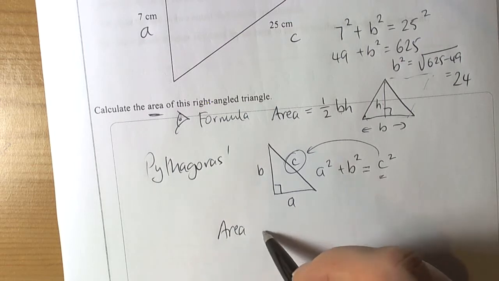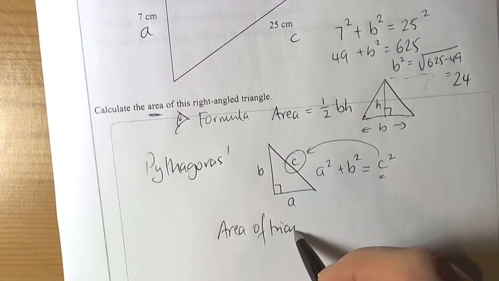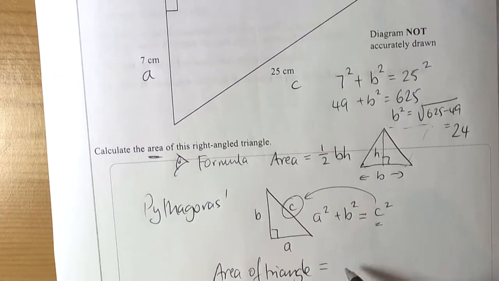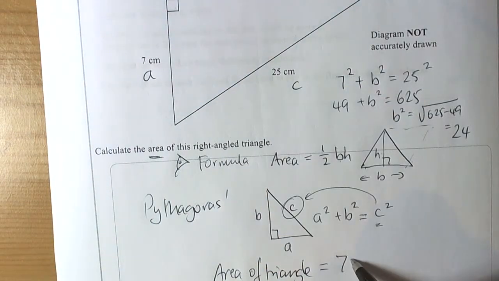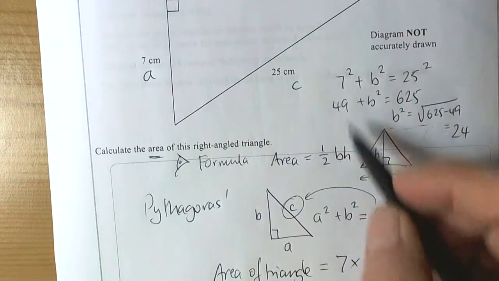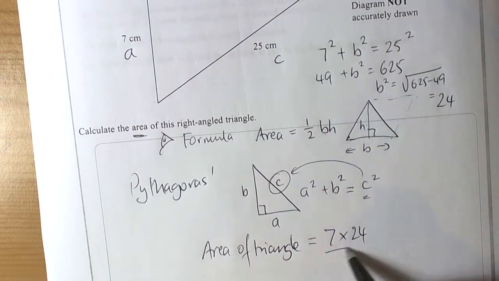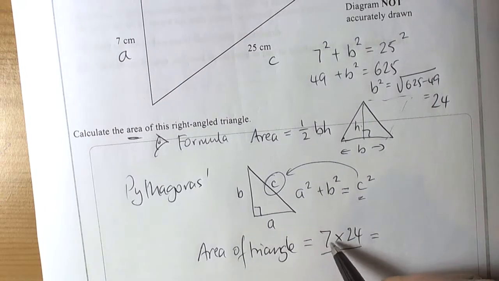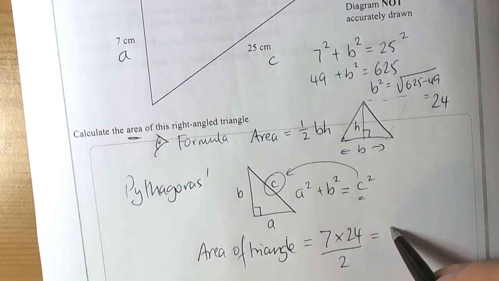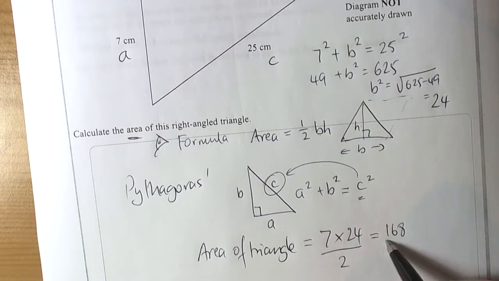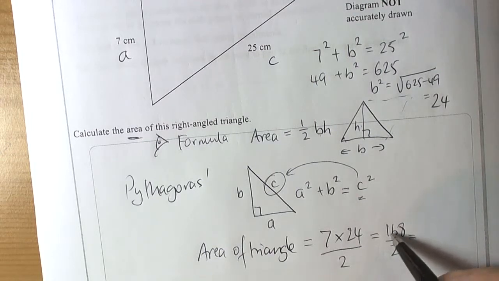So the question was about the area of the triangle. So the area of the triangle is equal to the base length, 7, times the perpendicular height of 24, and the rule says that we halve that answer. 7 24s is 168, and we're halving it, so we get half of 168, 84.